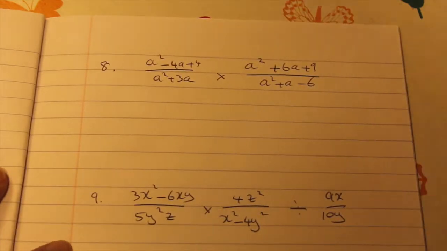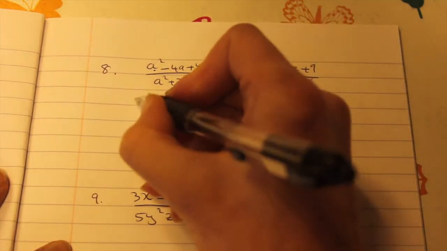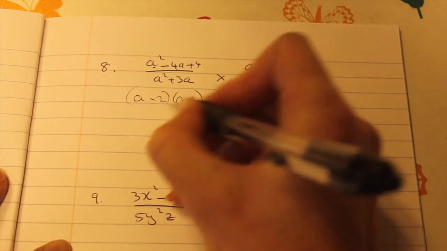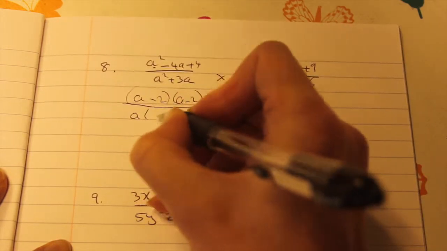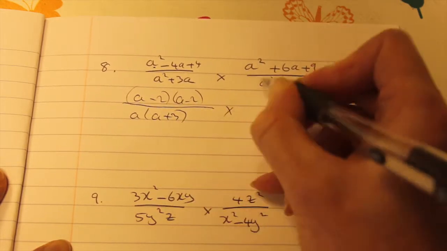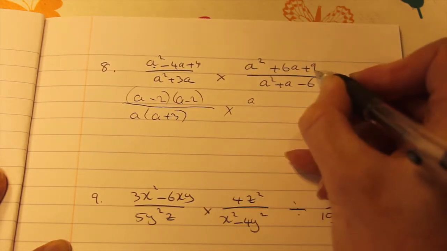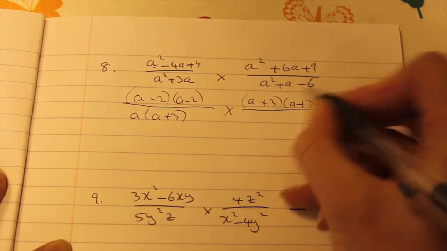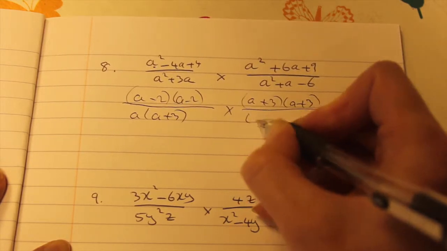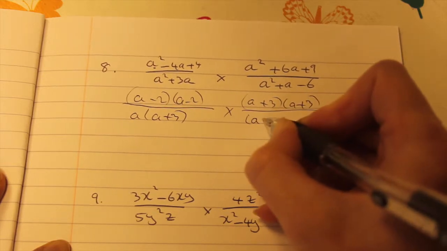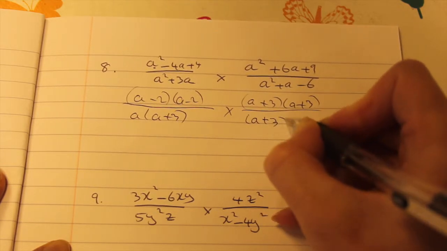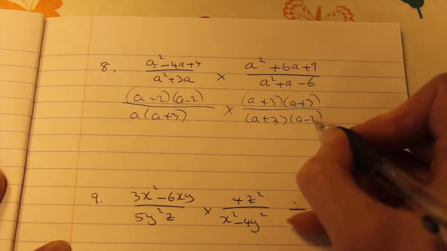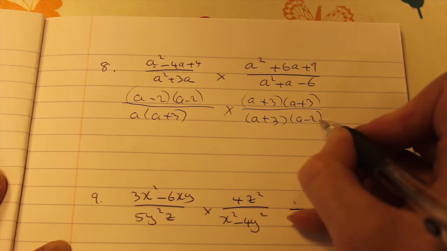Number 8. This is an easy quadratic. What multiplies to give 4 and adds to give minus 4? Minus 2 and minus 2. The bottom line, pull out your a. This is an easy quadratic. What multiplies to give 9 and adds to give 6? 3 and 3. And the bottom line is an easy quadratic. What multiplies to give minus 6 and adds to give 1? So it's plus 3 and a minus 2, because 3 times minus 2 is minus 6, and 3 add minus 2 is 3 take away 2, which is 1.